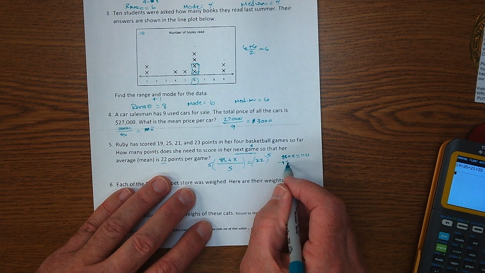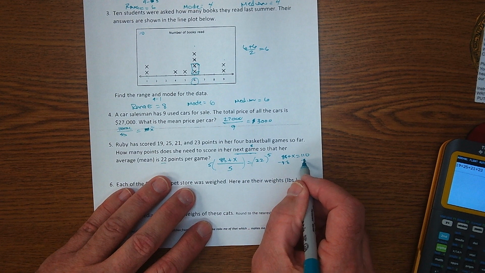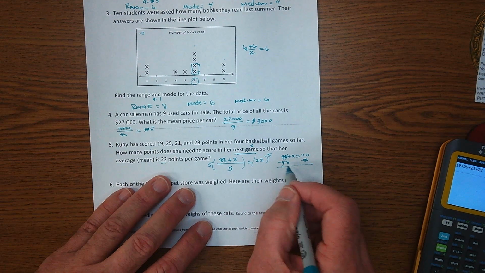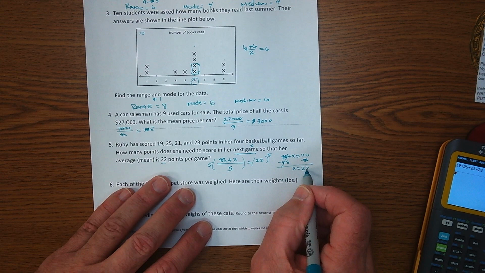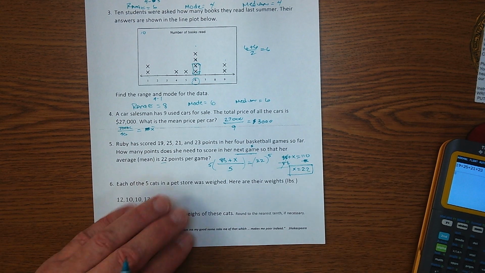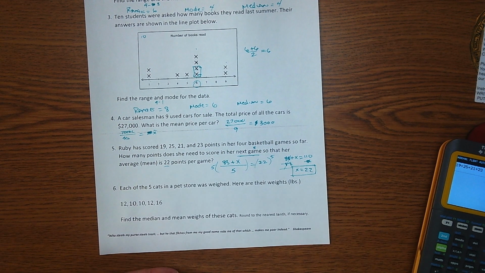Subtract 88 from both sides. Oh, what am I doing here? Subtract 88 from both sides. That gives x equals 22. So she will need 22 points in her unknown game to keep her average at 22 points.